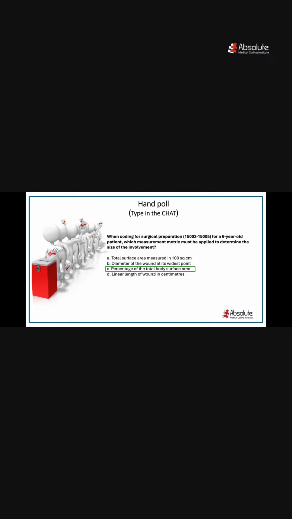That is a percentage of the body surface area. Why? Remember, we learned in the beginning. It states the following definitions are applied to the code series: reference square centimeter and 1% body area of infants and children. When determining body size, the measurement of 100 square centimeters is applicable to adults and children 10 years of age and older.